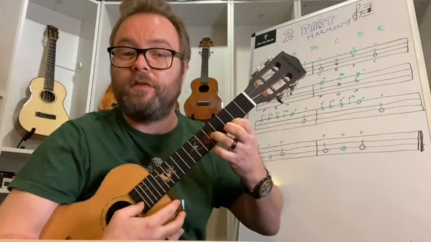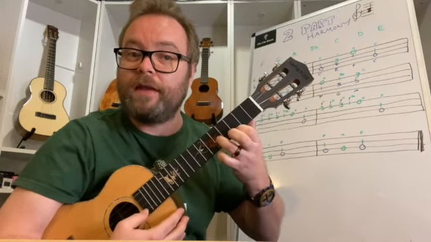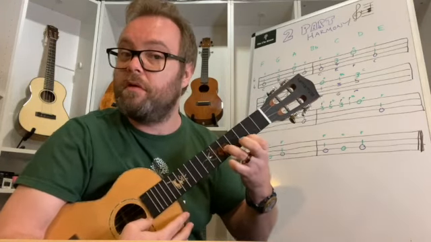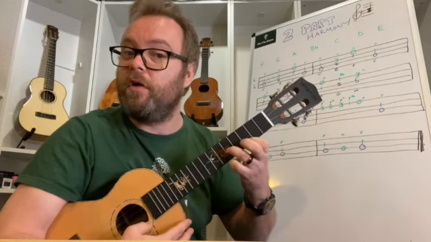The important thing to know is your fingers aren't moving left and right. Imagine they're rooted into the fretboard, or glued into the fretboard. It's your arm and your hand that has the wobble. Okay, so we could add a nice bit of vibrato, completely optional, on those notes, and it sounds really lovely.